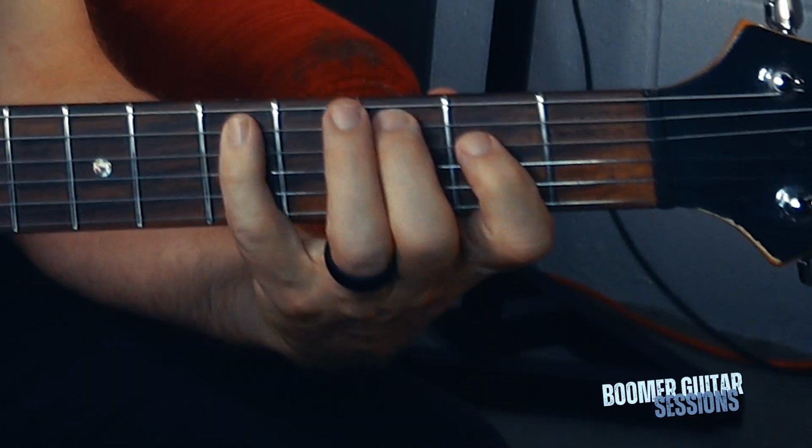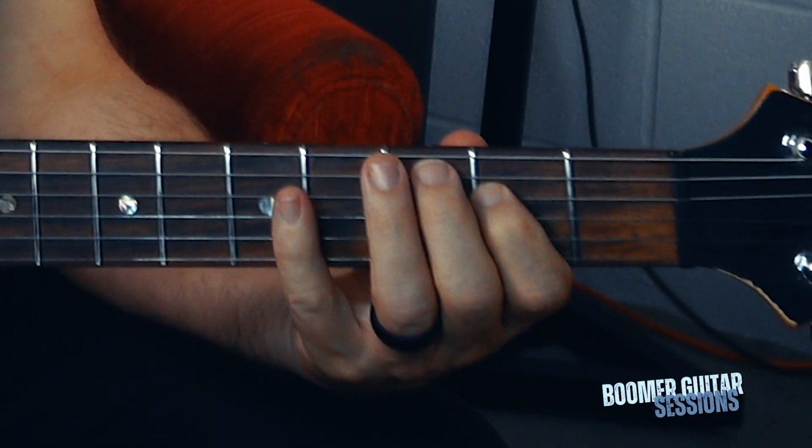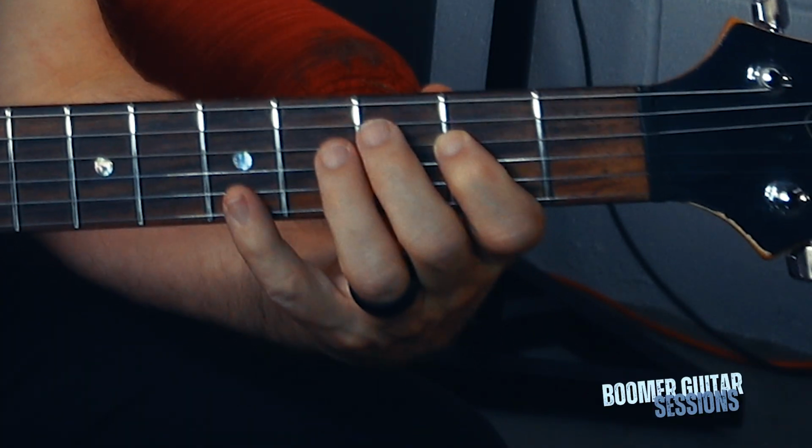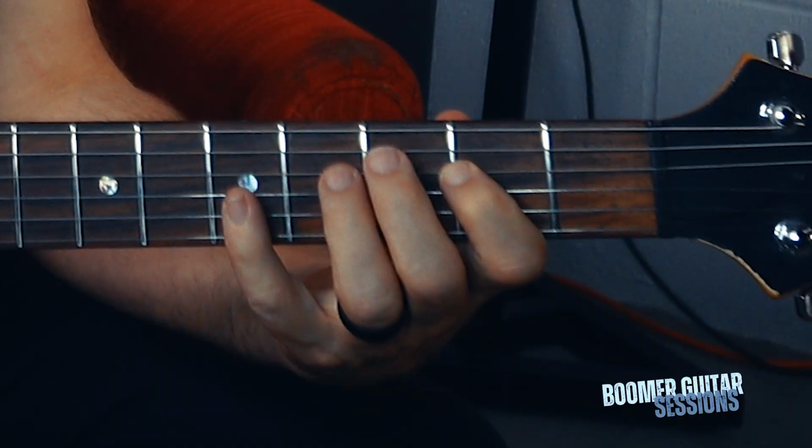Second most important, I don't know if it's the second most important, it's probably equally as important as the major scale, is the Aeolian mode. When I say the Aeolian mode, this is the 6th degree of the major scale. So if we start a major scale on the 6th degree, and we start a scale from that, that is what is referred to as the Aeolian mode.